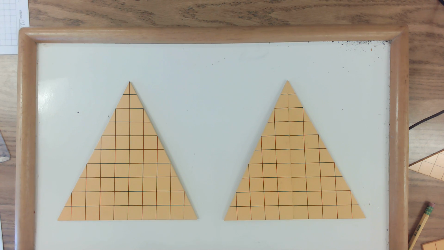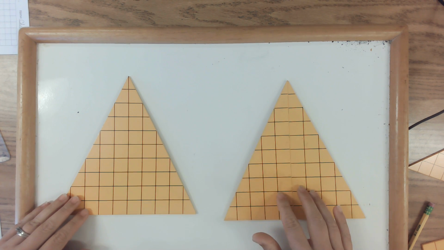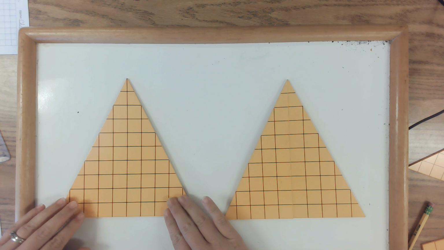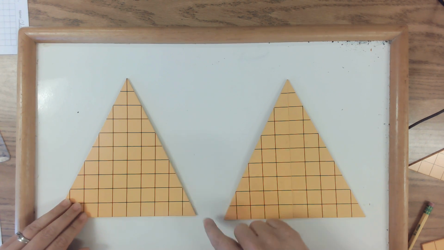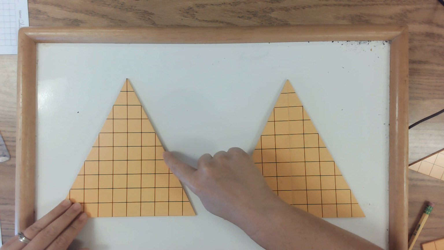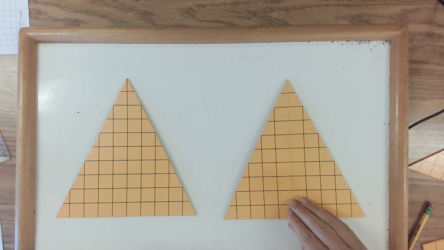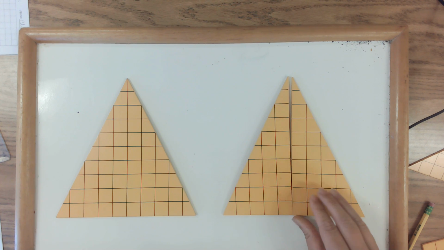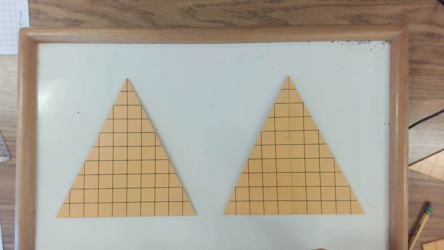Hi, today we're going to be looking at finding the area of a triangle. So here we have two triangles, one is fixed and one has some pieces. We want to be able to find the area of a triangle, and we run into the problem of I don't have complete squares that I can count. So what I want to do is try to transform this triangle into a rectangle and see what happens, because we know a rectangle's formula is just base times height. So we can see if we can figure out the formula for a triangle based on that.